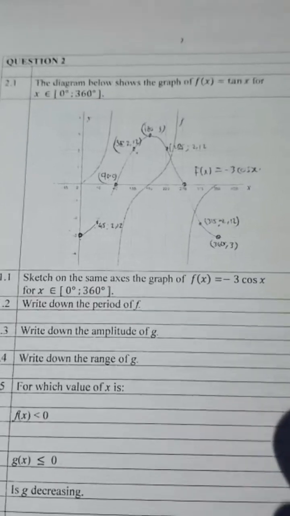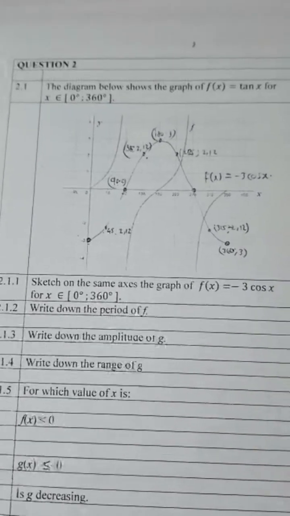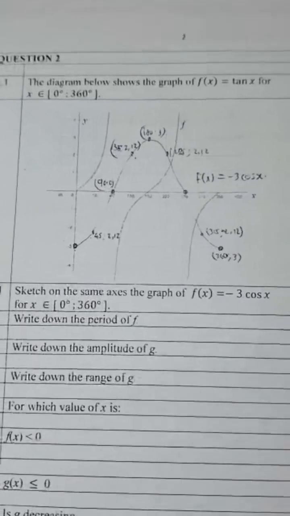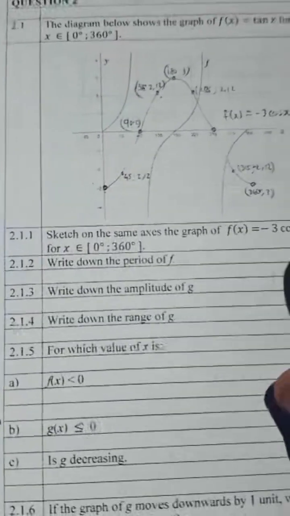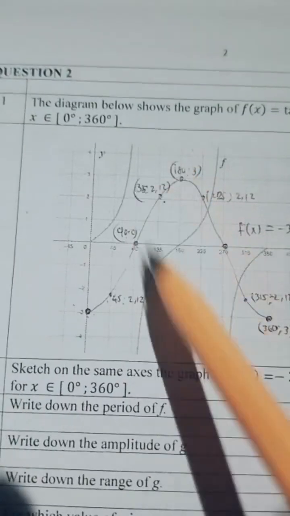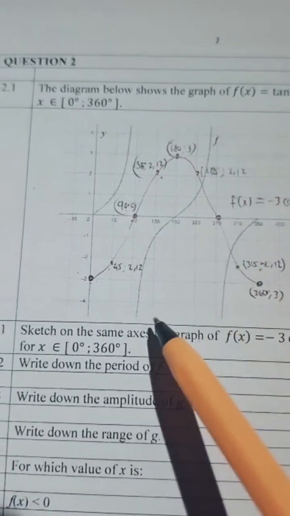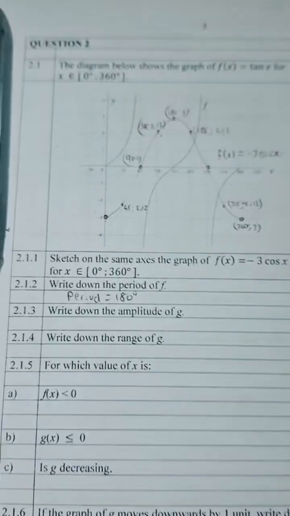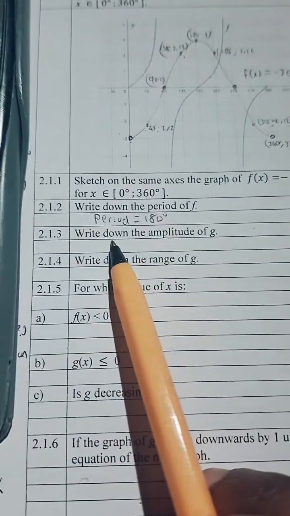So I can see 790 light, it says 180 degrees. Tan.2 as well says 180 degrees. So you guys are spot on. Yes, the period of f, indeed, guys, the tan graph is going to be 180 degrees. Okay, you guys are 100% spot on. Let's move on to the next question.